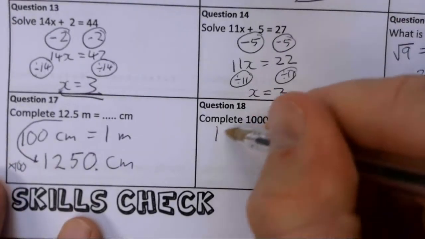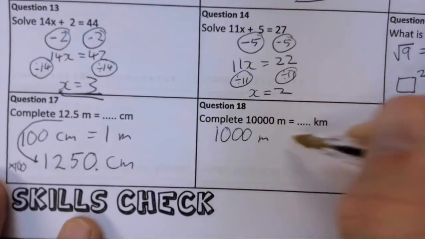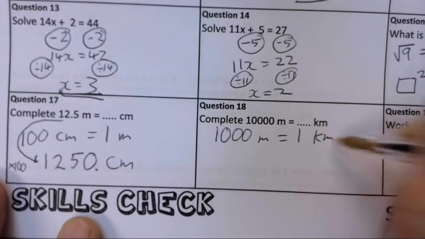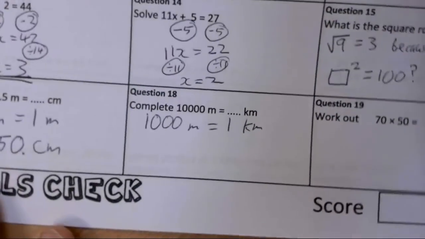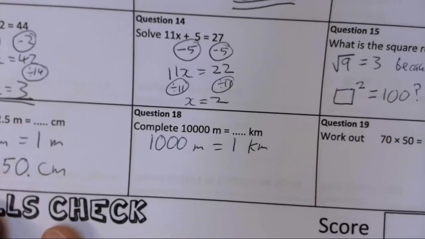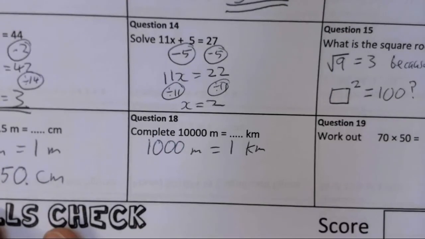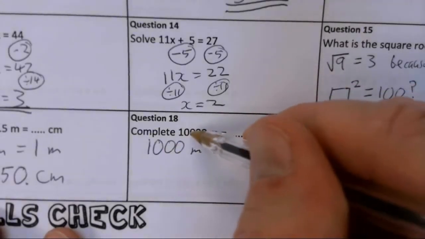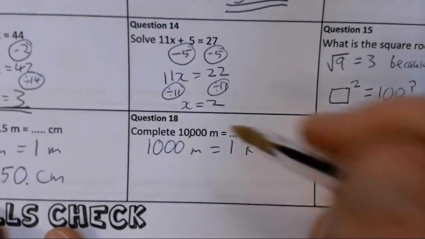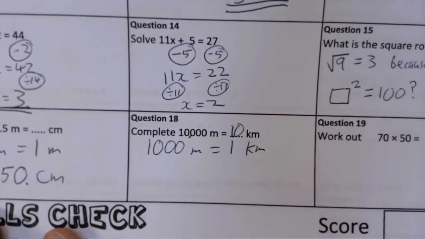Right, there are 1,000 meters in 1 kilometer. That word kilo: kilogram, 1,000 grams; kilometer, 1,000 meters; kiloton, 1,000 tons. So kilo means 1,000 of. So here, if there's 1,000 meters in 1 kilometer, how many thousands are here? There's 10,000, so that's just 10 kilometers. Divide by 1,000.